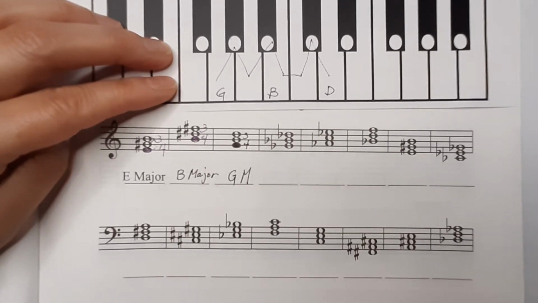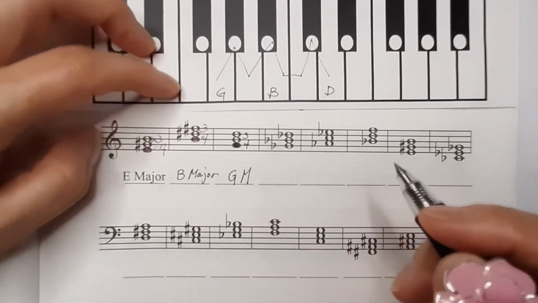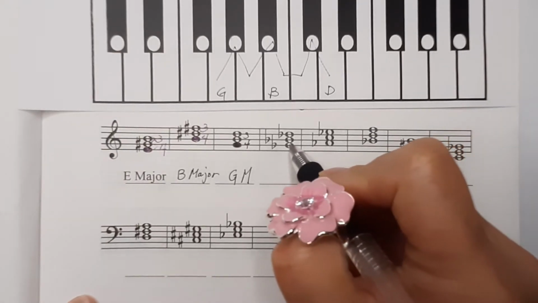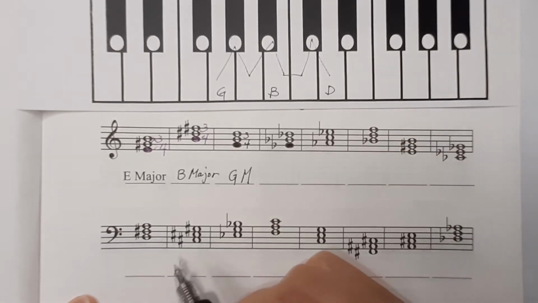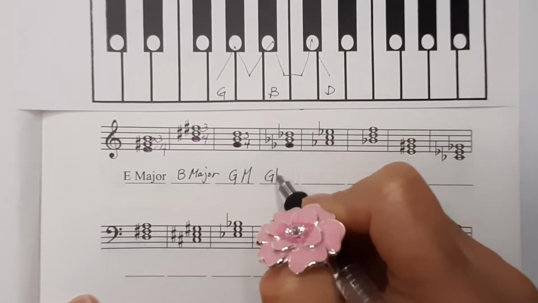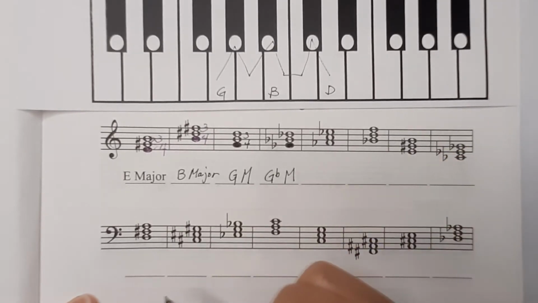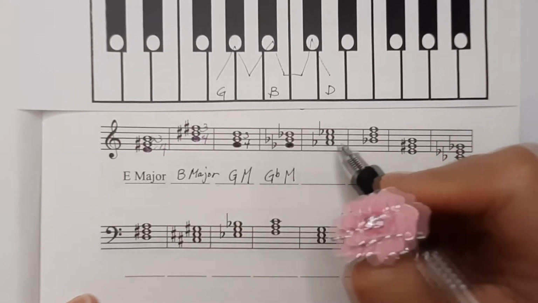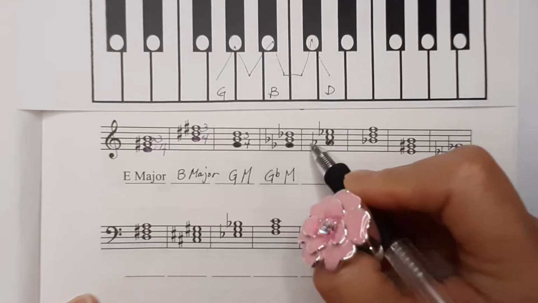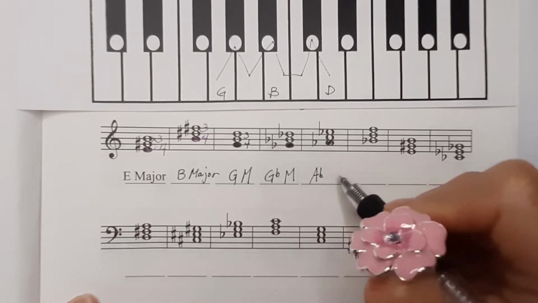Have you noticed something? This is all major triads. Okay, so for now, we'll just go ahead and look for the bottom one. What's that? It's a G flat. Okay, major. Begin. Now, this is A flat major.